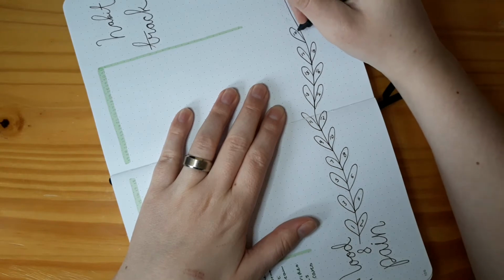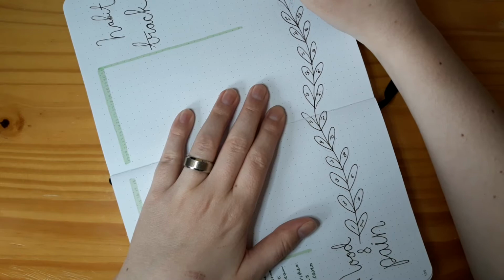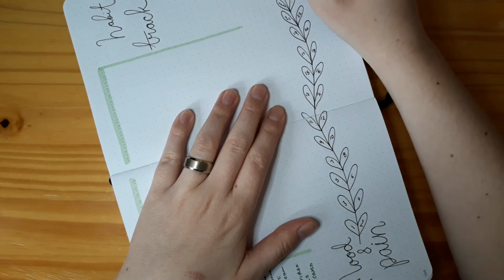Another reason I wanted to do this is because I haven't turned this page into a meadow page like I have the others, so I just wanted to have something planty on there.